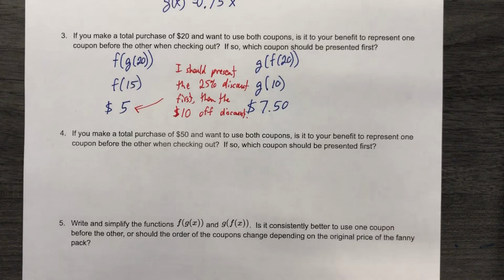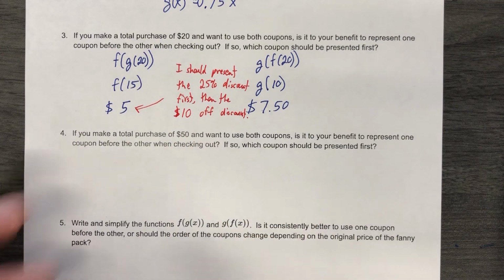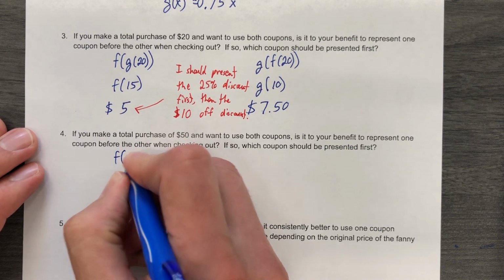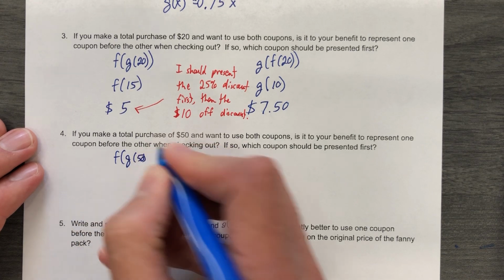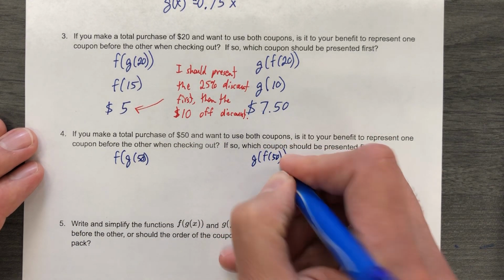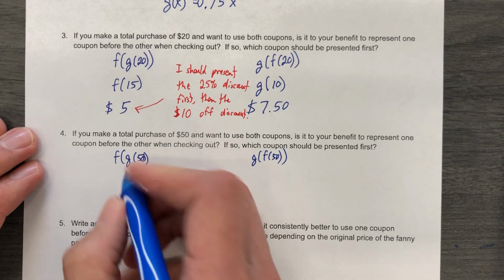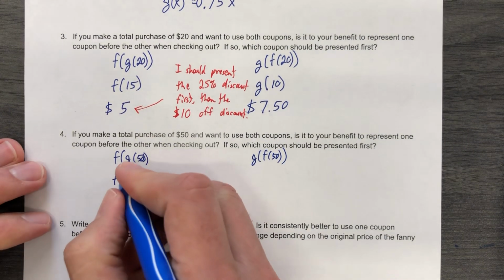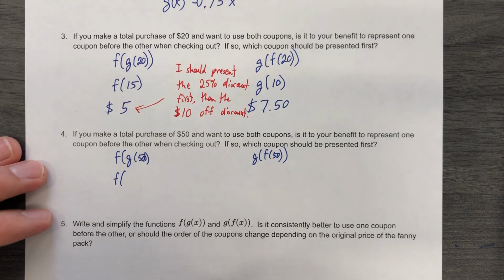Let's keep going. You make a total purchase of 50 and you want to use both coupons. It's the same idea, just a different number. So let's do the same thing. Going to go a little faster now. Oops, 50. And we'll do g of f of 50. 50 is going to go into the g function. All right, so 75% of 50, in case you never knew that, a fourth of 50 would be 12.5.